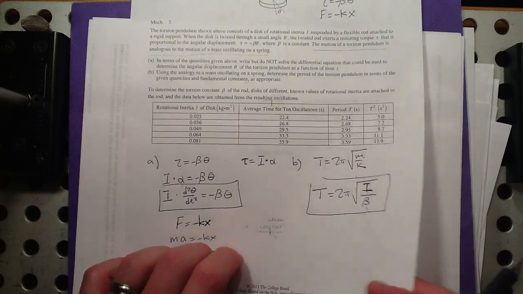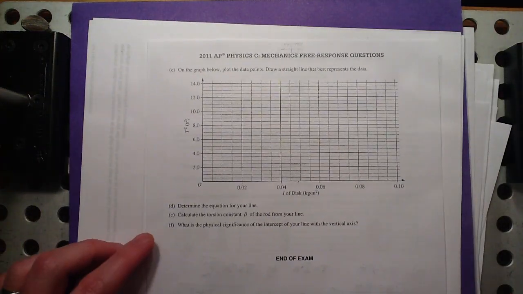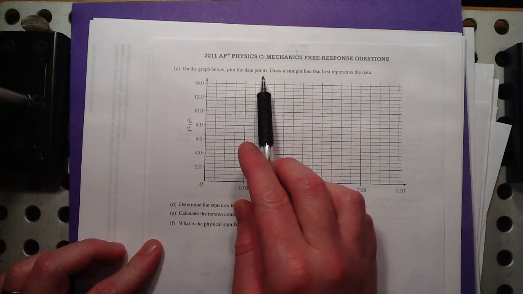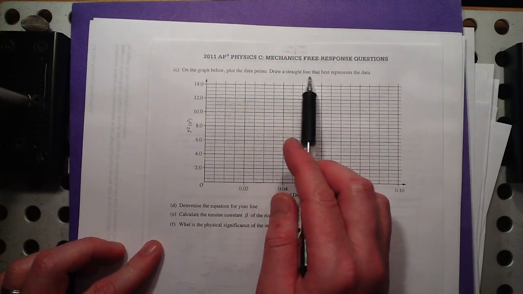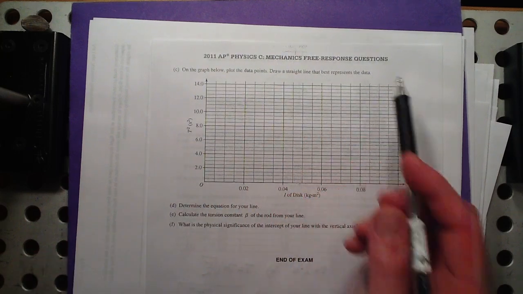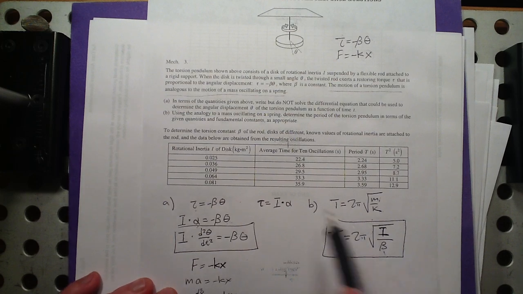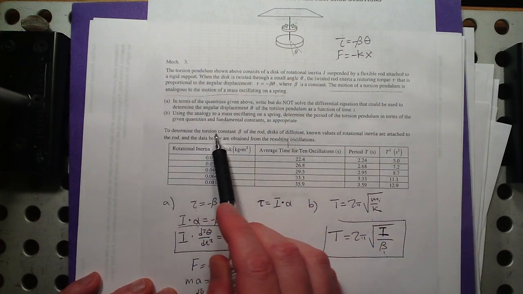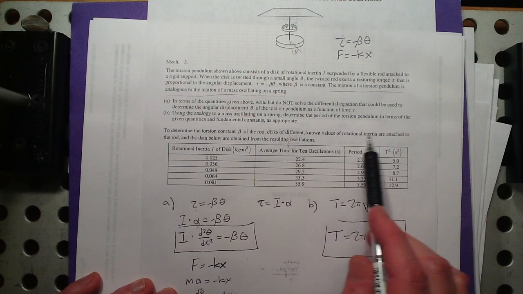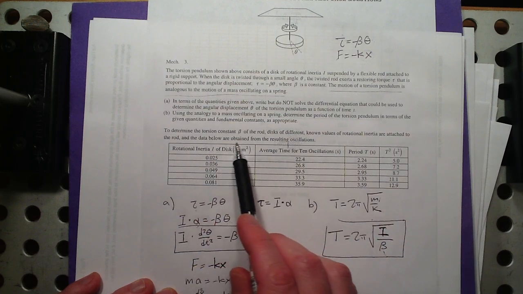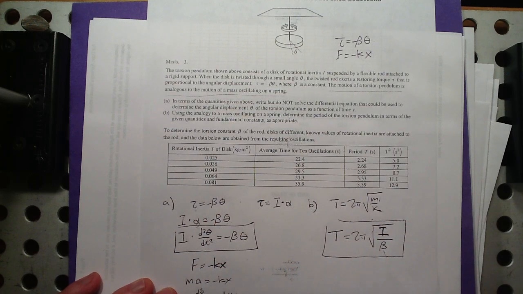For part C, on the graph below, plot the data points and draw a straight line that best represents the data. To determine the torsion constant, disks of different known values are attached to the rod, and data below are obtained from the resulting oscillations.